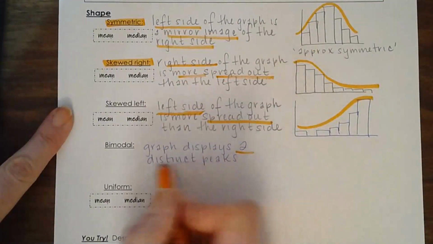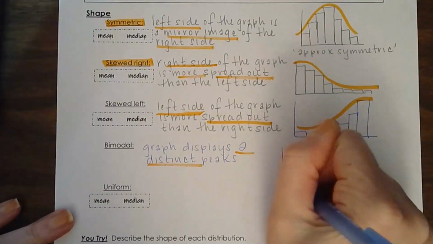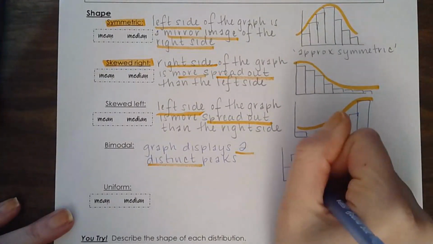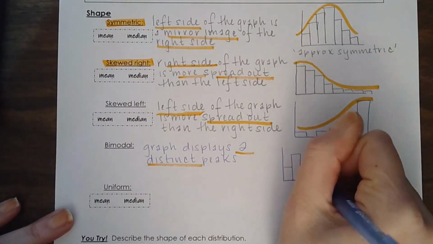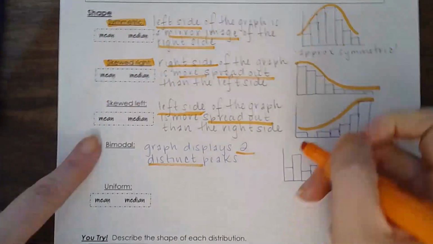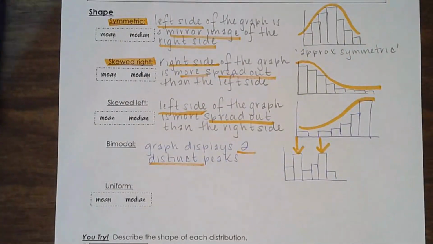They're separate. Because a lot of times if they're next to each other in the middle, it's symmetric, and a lot of times if they're next to each other on one side or the other, it's either skewed left or skewed right.